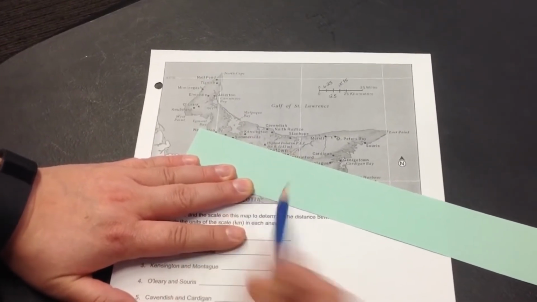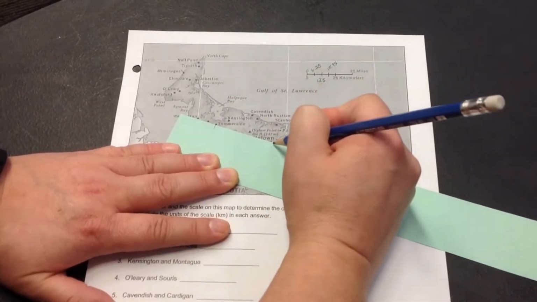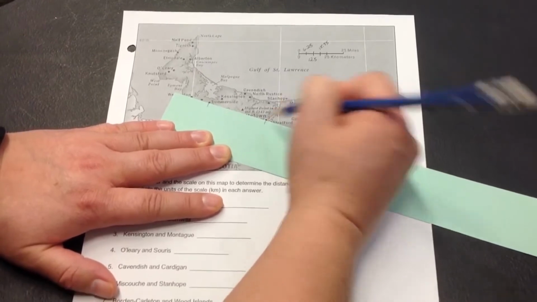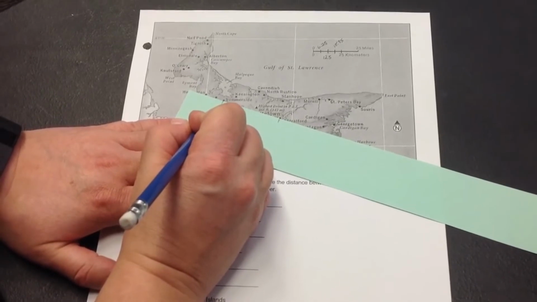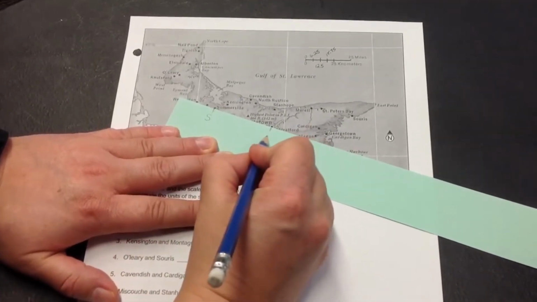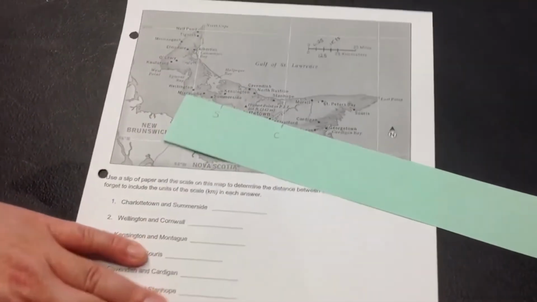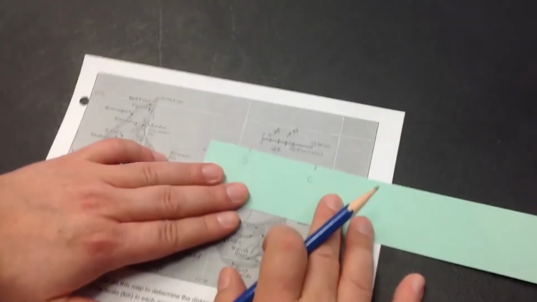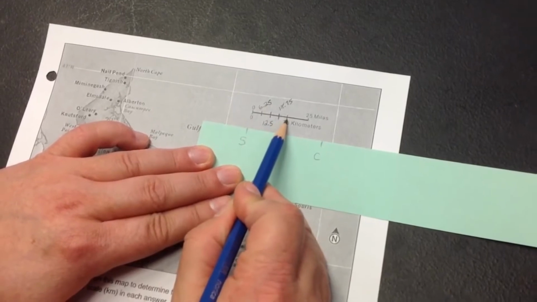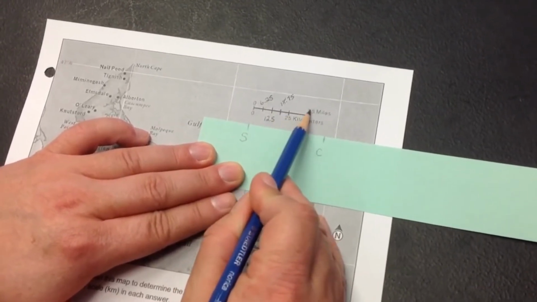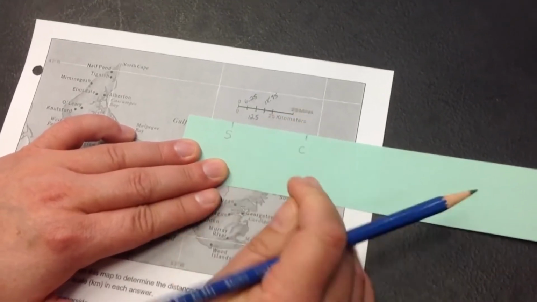The next step is to make a mark that represents each of these places on the slip of paper, like that. The next step is to label each of those spots S and C. Now we need to use the scale. We're going to slide this paper up to the scale so that the S is on 0. We're using 25 kilometers. We're not going to use 25 miles because we are in Canada and we use kilometers.